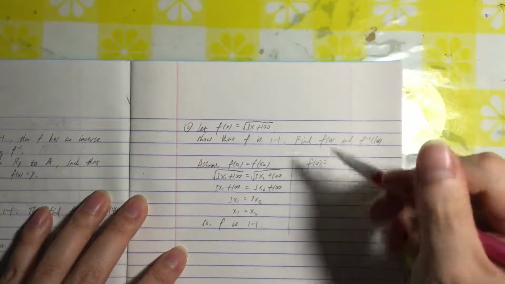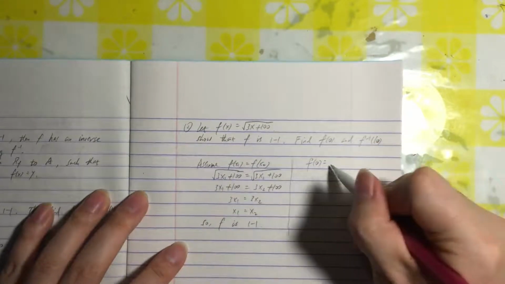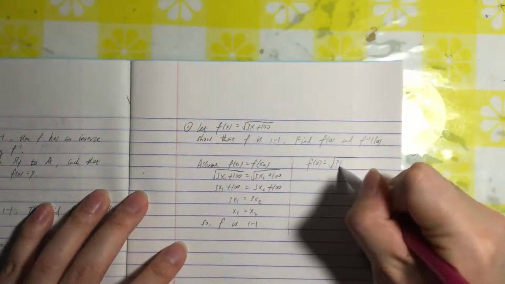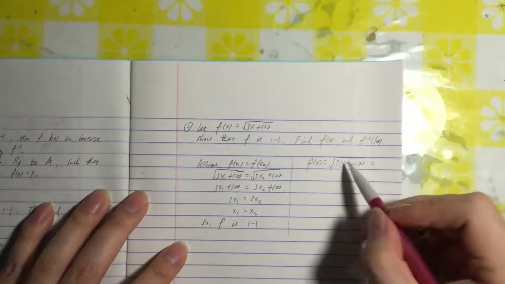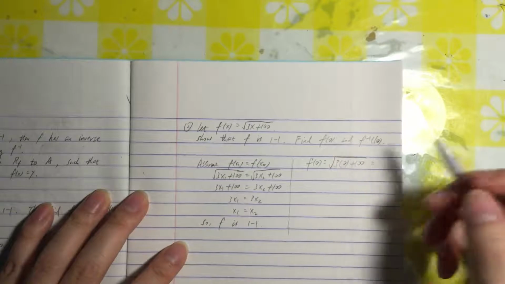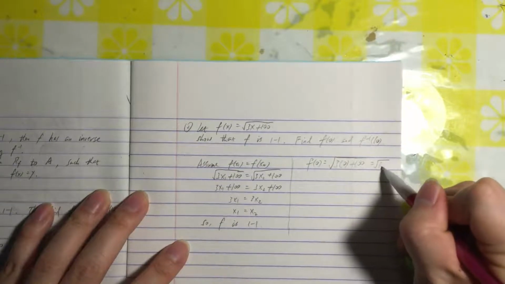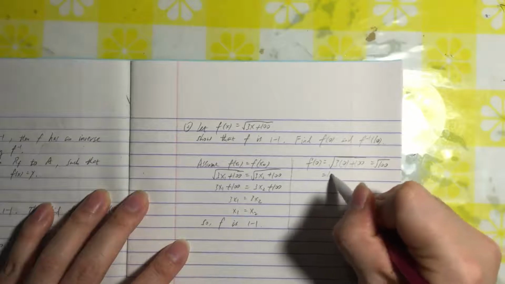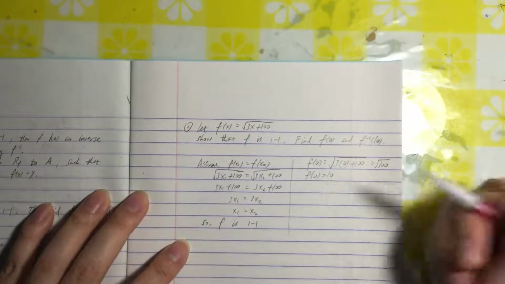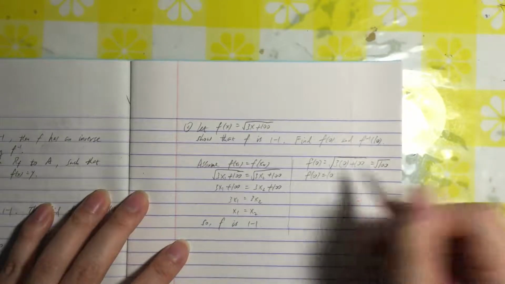For f of 0, I plug in 0 for x. That's the square root of 3 times 0 plus 100. 3 times 0 is 0. 0 plus 100 is 100. So we get the square root of 100. The square root of 100 is 10. So f of 0 equal to 10.